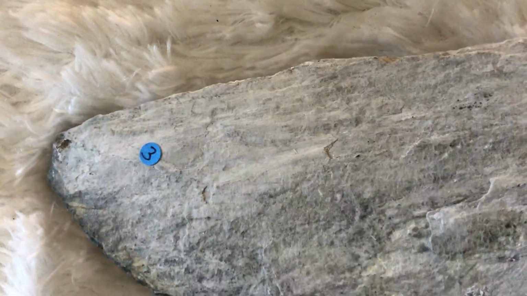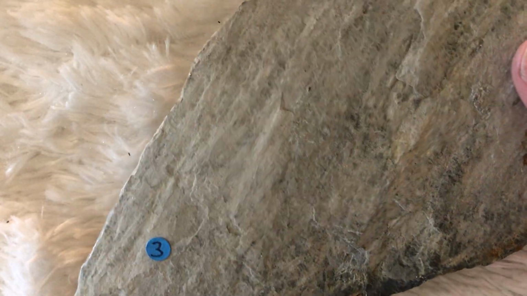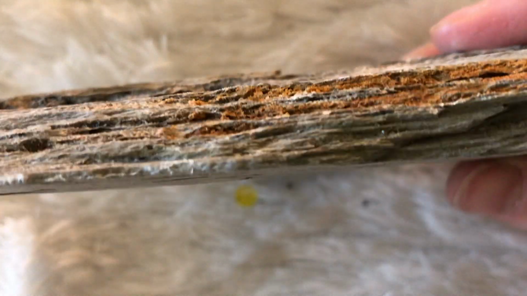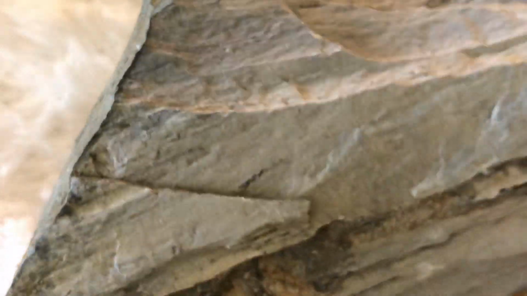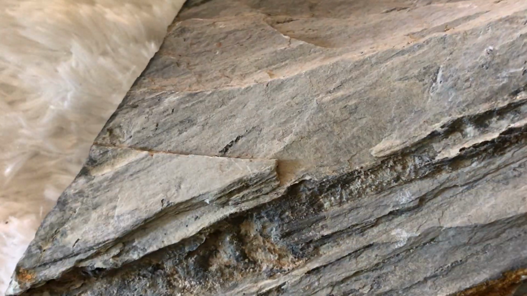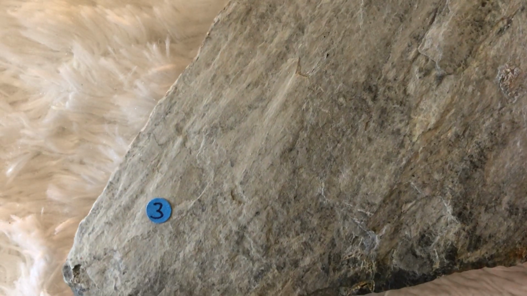Sample number 3 is this guy here. So you want to decide whether you think it's foliated or non-foliated. Here's another look at the side view. And then jot down some other observations that you're making. Again, this is sample number 3.